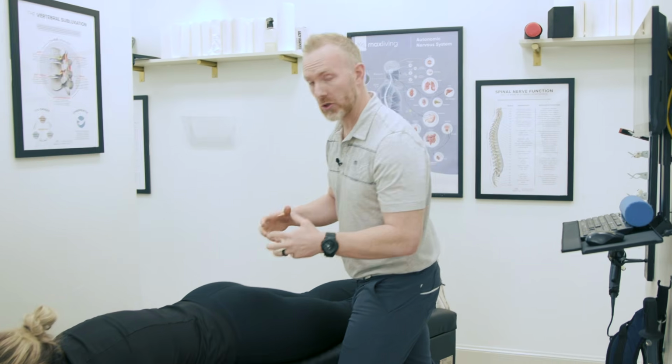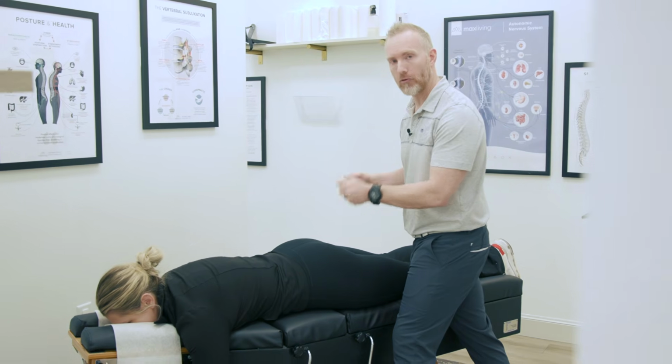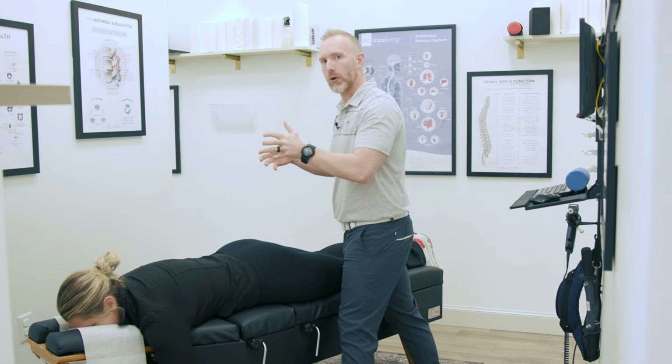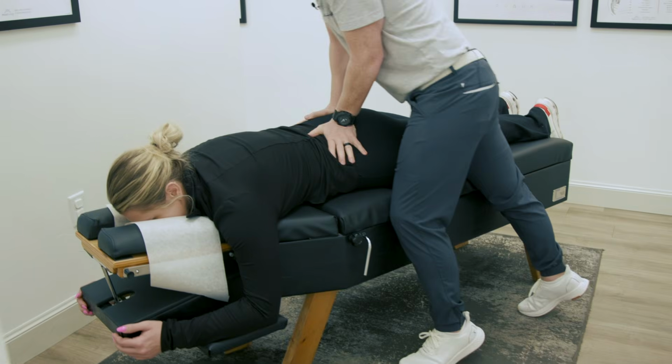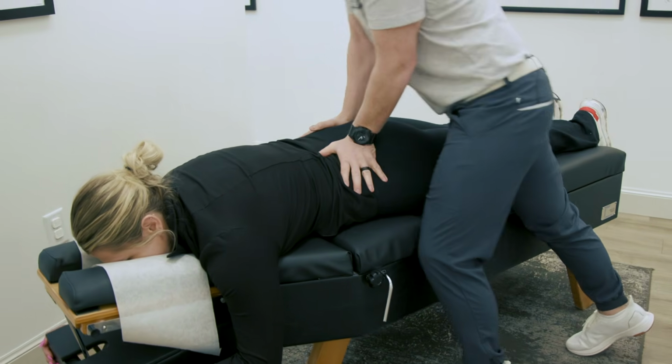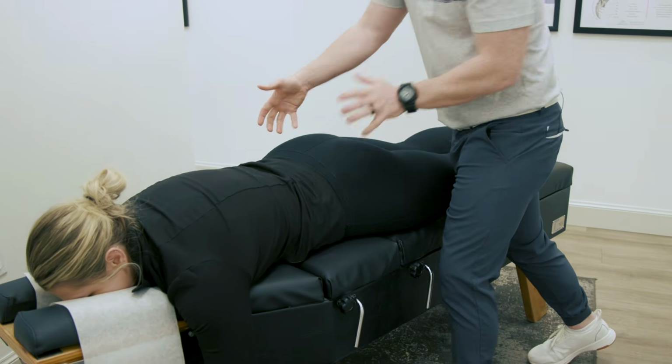And so we're going to do a light adjustment and kind of walk you through how we tend to correct these sorts of misalignments. The first way we can do it is utilizing the table and doing some drops to help specifically correct that rotation in her hips. So this pops up, and that's going to help to balance that rotation that we saw.